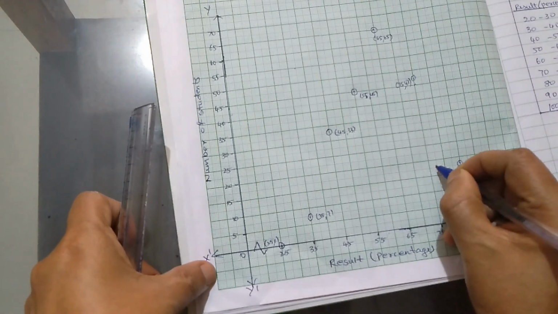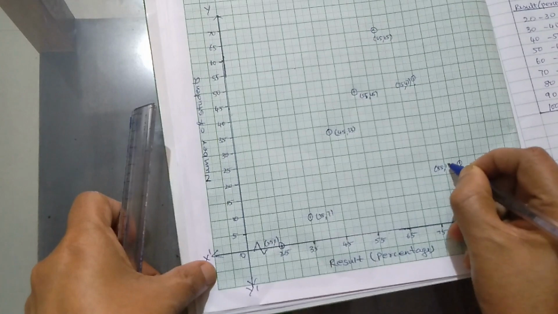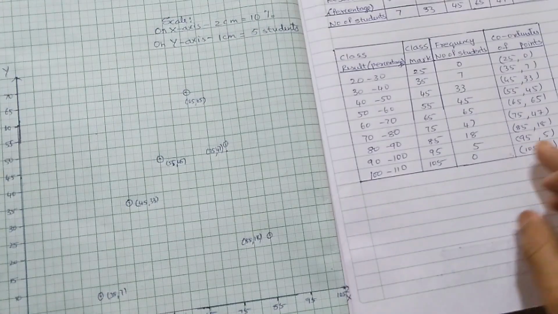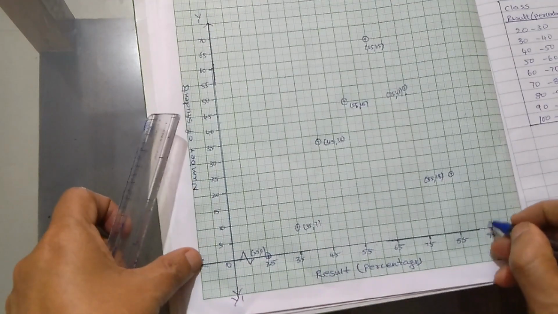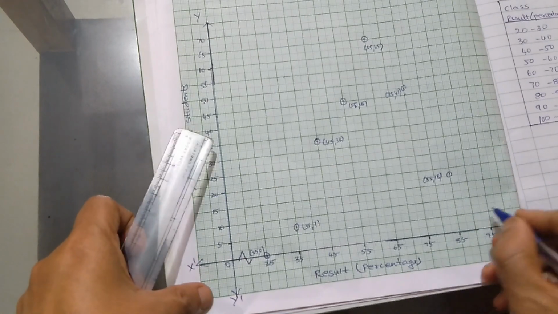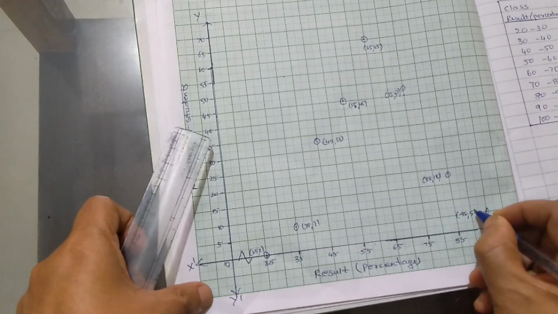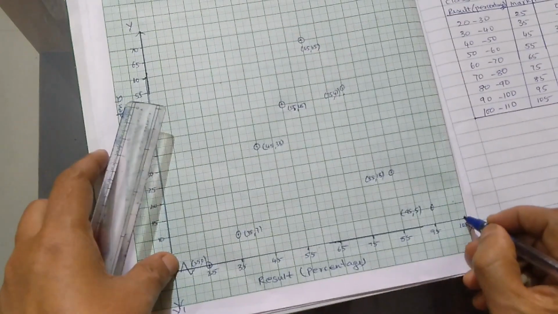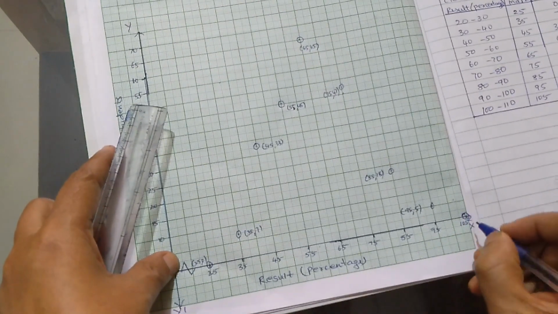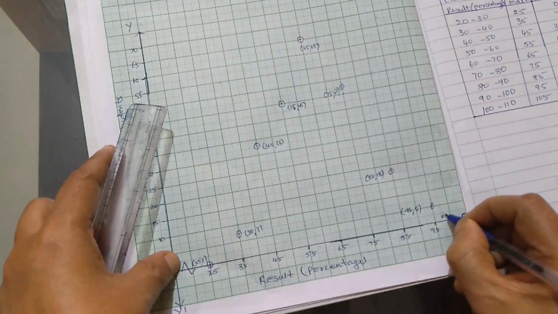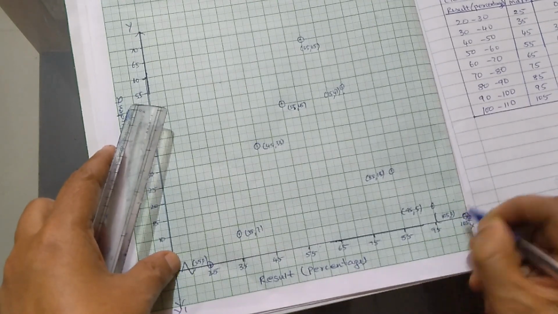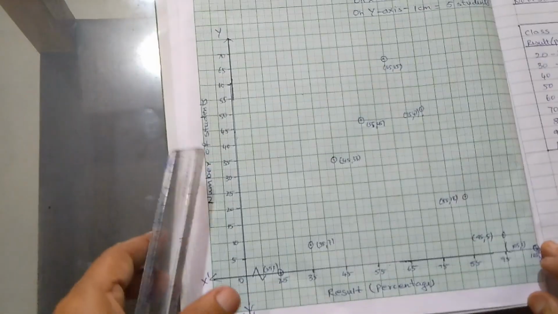So 85 and 18. Next one is what? 95 and 5. So 95 and 5 will come here. And the last one is 105 and 0. So that is over here. 105 and 0. Now join all the points.